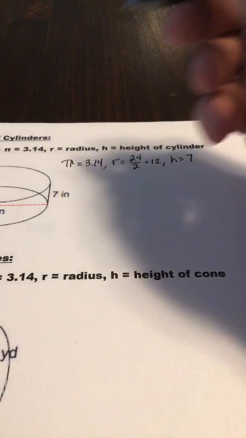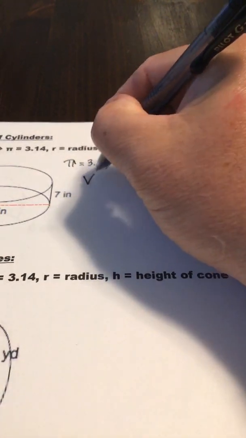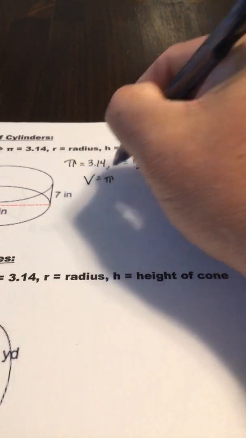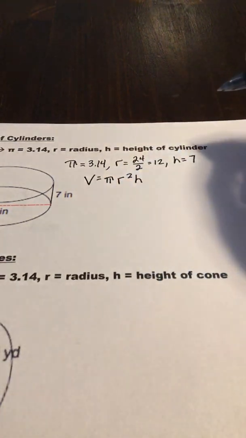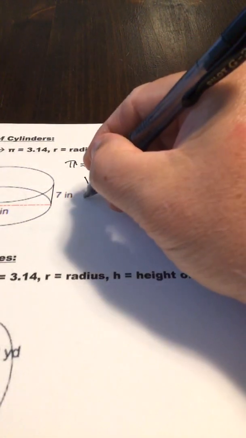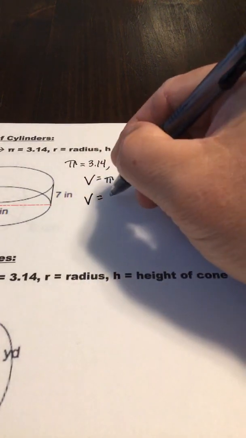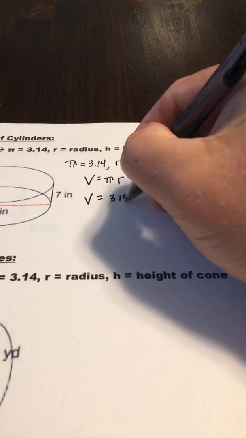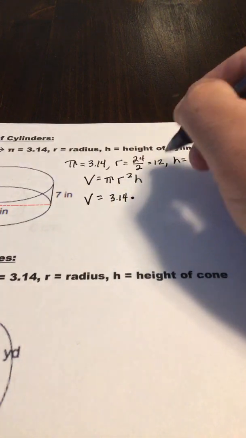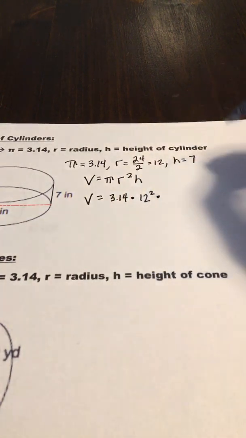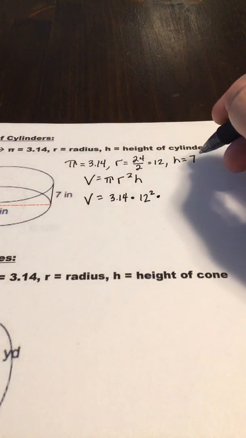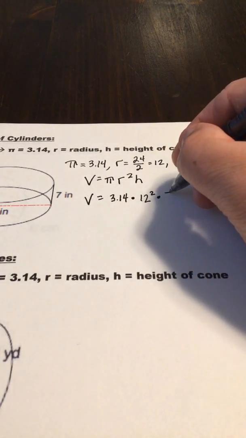Again, to find the volume, we take pi, we multiply it times the radius squared times h. So volume is equal to pi, 3.14, times the radius squared. The radius was 12, we're going to square it, times the height of the cylinder, which is 7.